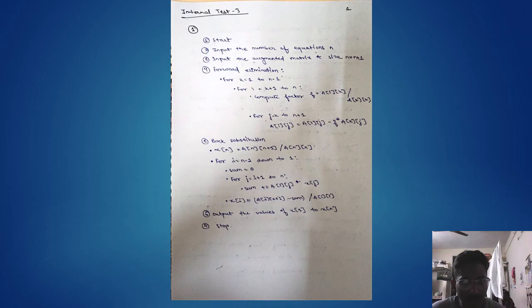So first, start, then input the number of equations, take input of n, and input the augmented matrix, taking the multi-dimensional array input.